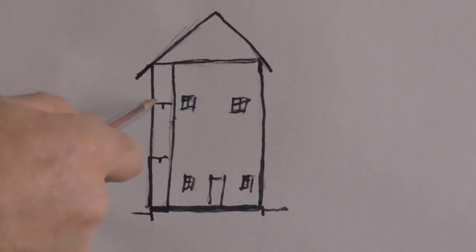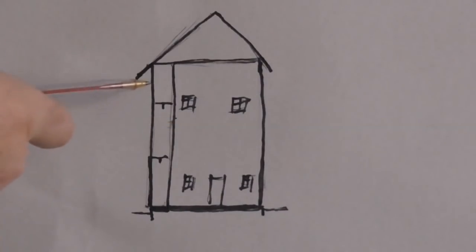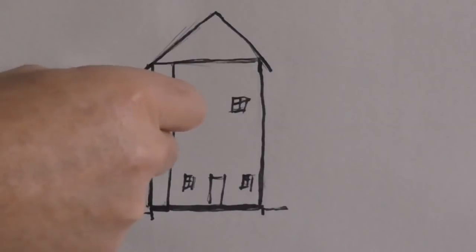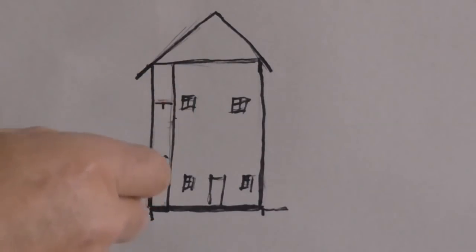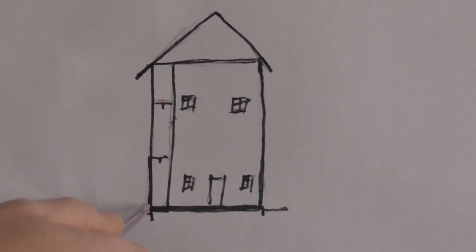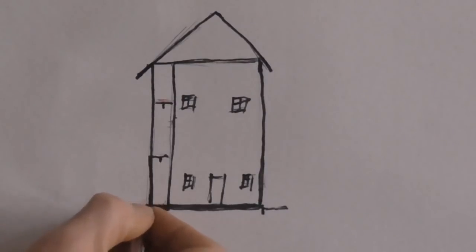Then the idea of this cavity is to stop moisture breaching the inner wall. So typically on old houses, the brick ties, they could be breached with debris over the years. Also, this damp course sits down here. If this is breached from outside, then that will cause a problem.